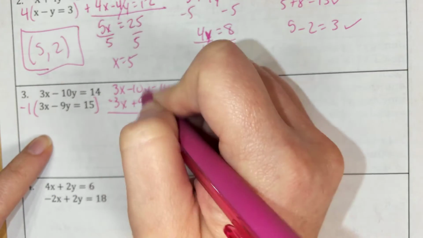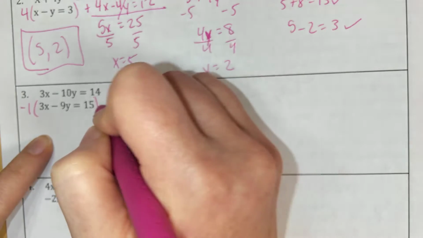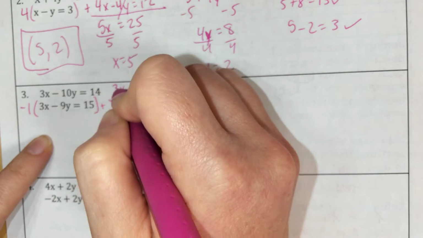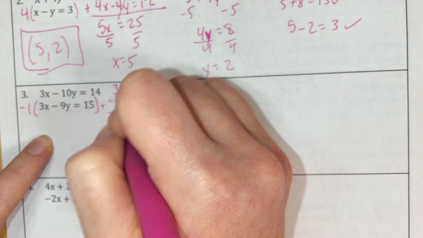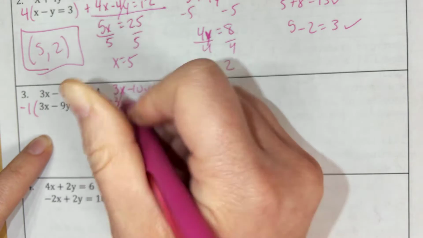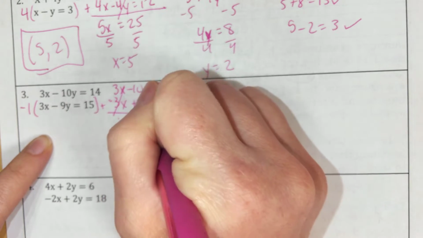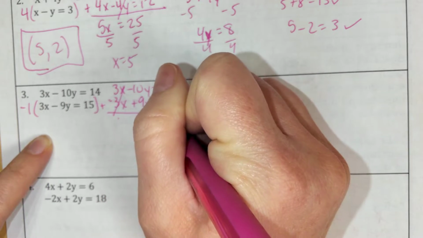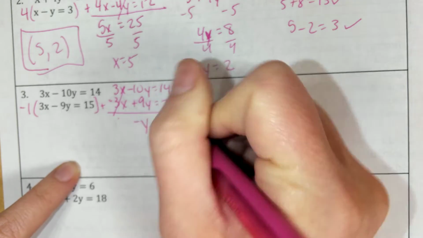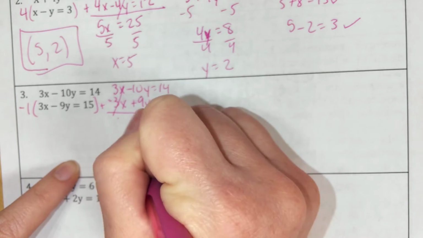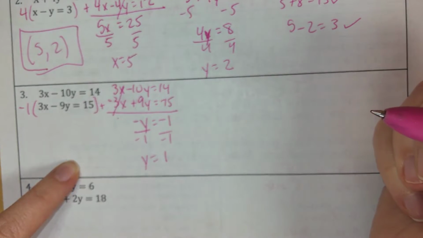And then x's, y's, and constants are all lined up, so I'm going to add this together. I get 3 plus negative 3 is 0. Negative 10 plus 9 is negative y. And 14 minus 15 is negative 1. So I end up dividing by negative 1 and getting that y is equal to 1.